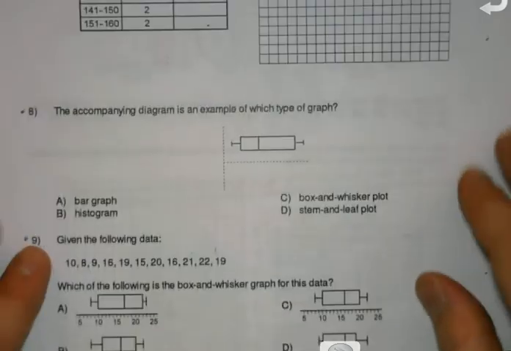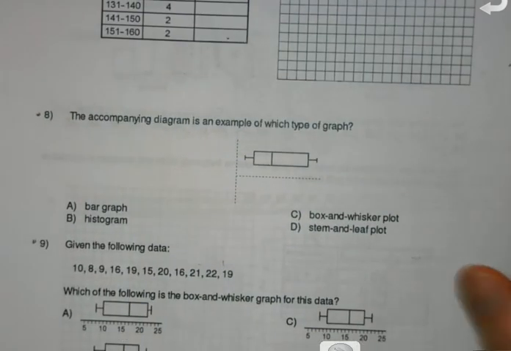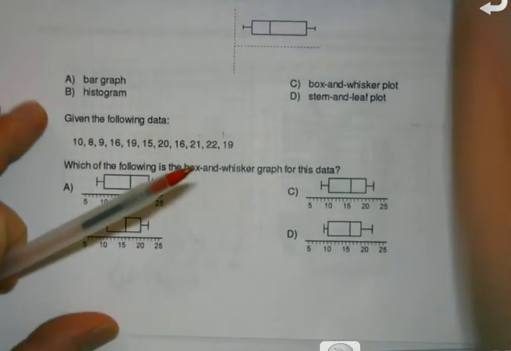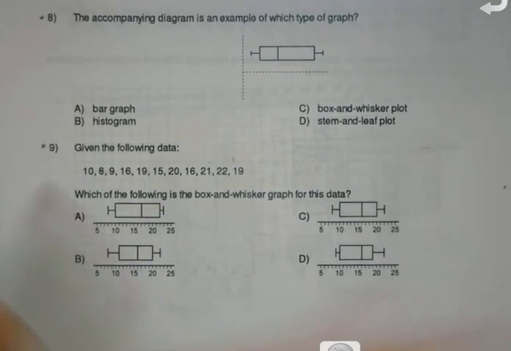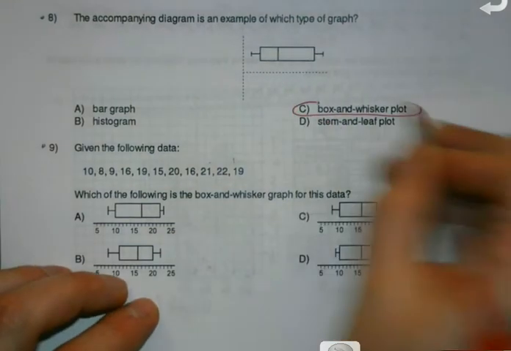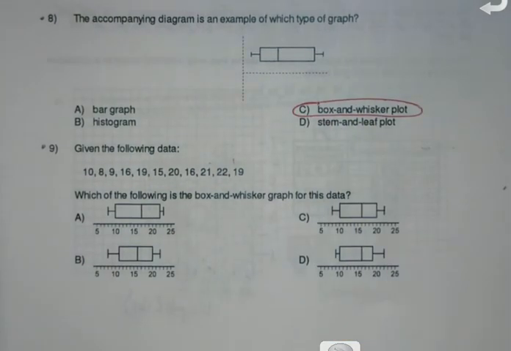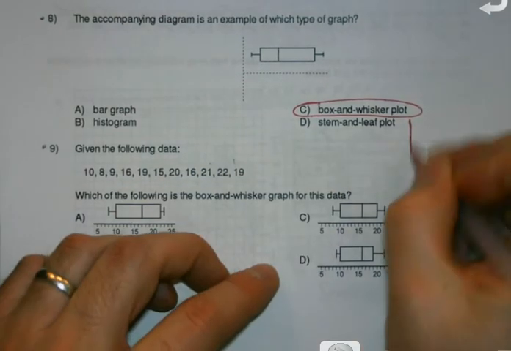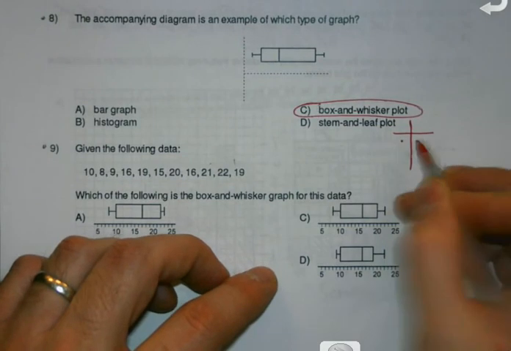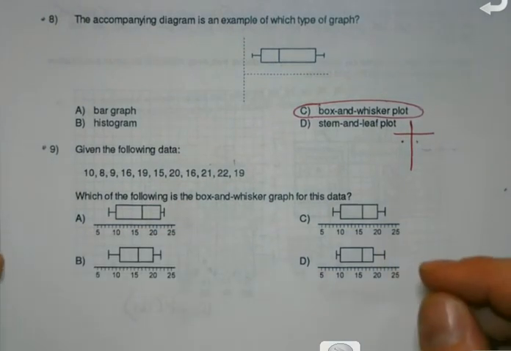All right, let's keep floating along here. I'm going to go past number 7 for right now because it's just another one of the frequency graphs. I think we've played enough with those to make that pretty easy to work with. Okay, 8, they got a picture of one of our types of plots we've been doing. Which one is that? Yeah, that's a box and whisker. Because bar and histograms are basically what we've been doing before, and stem and leaf are those ones where you've got something that looks like this, and you get the first number, and then the rest of the numbers are after it. But yeah, box and whiskers are a pretty obvious one.